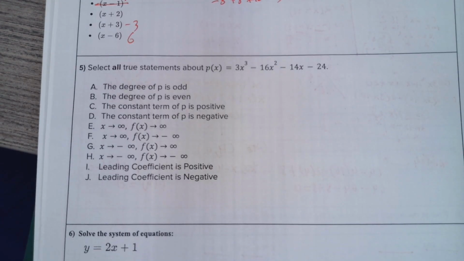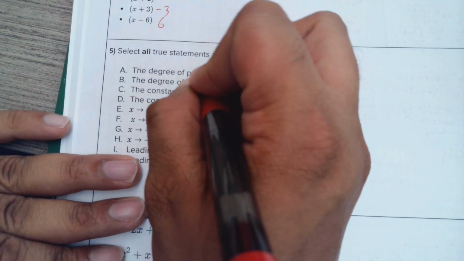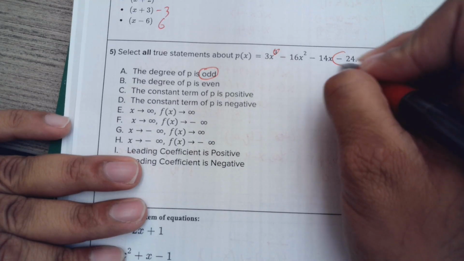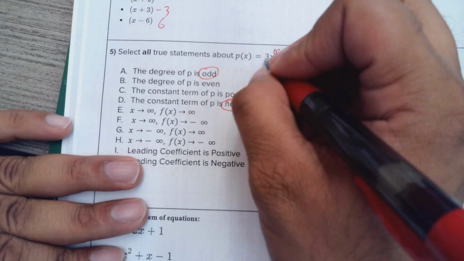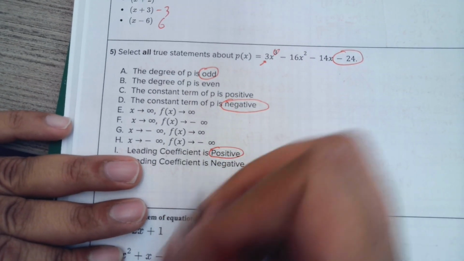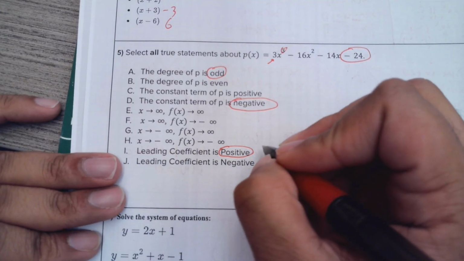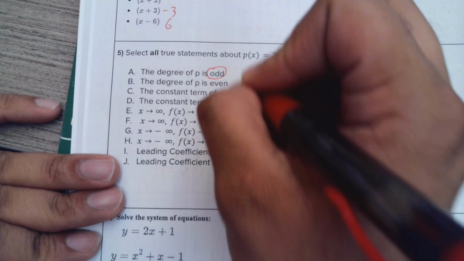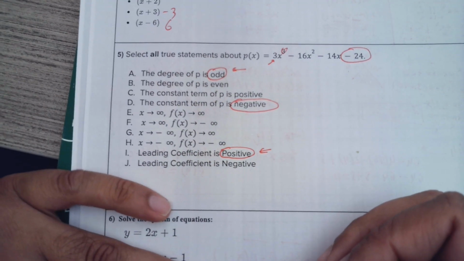Now, question number 5. Select all true statements about p of x equals 3x cubed minus 16x squared minus 14x minus 24. So, the degree is 3, that means it's odd. The constant term is negative 24, that means it's negative. Right? And the leading coefficient is positive. These are all the information that you have. So what things actually matter to find the end behavior? This matters and this matters. The fact that the leading coefficient is positive and the degree is odd, that's what matters.